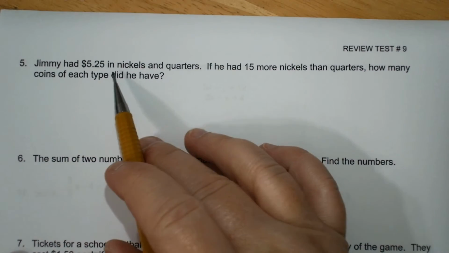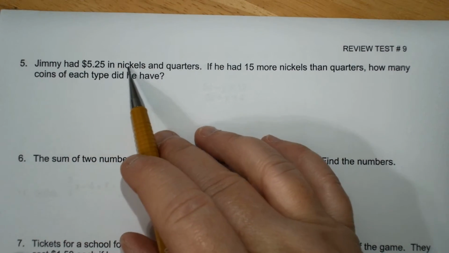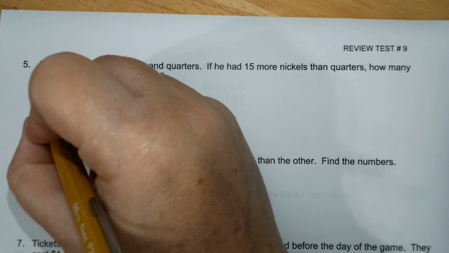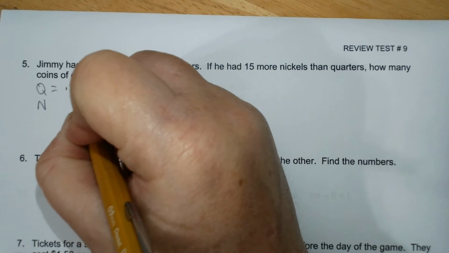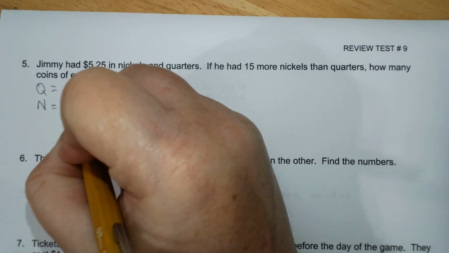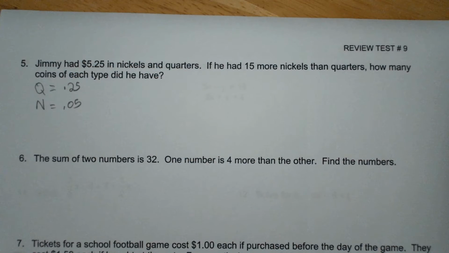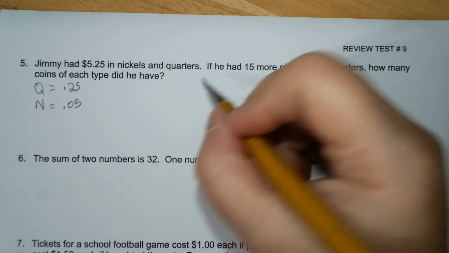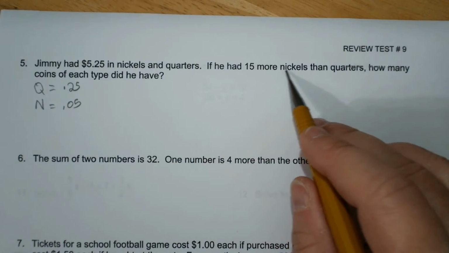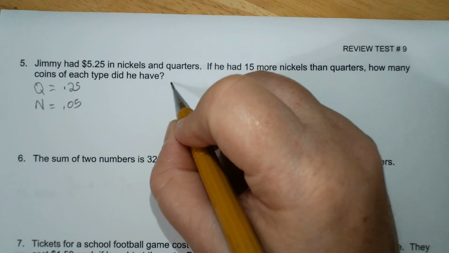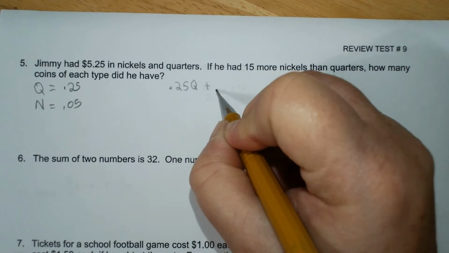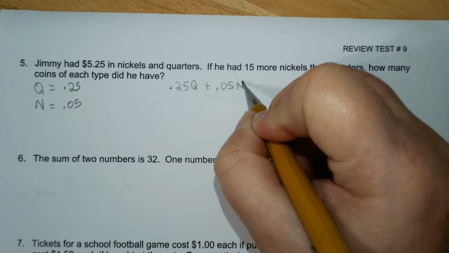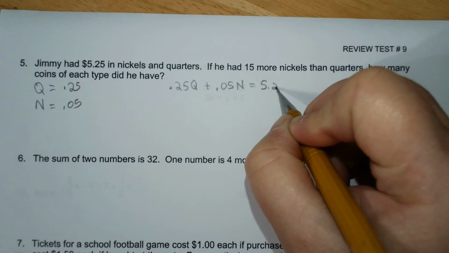Okay, so Jimmy had $5.25 in nickels and quarters. So I'm going to use Q and N. Q is 0.25, N is 0.05. So for the money, 0.25 Q plus 0.05 N equals 525.